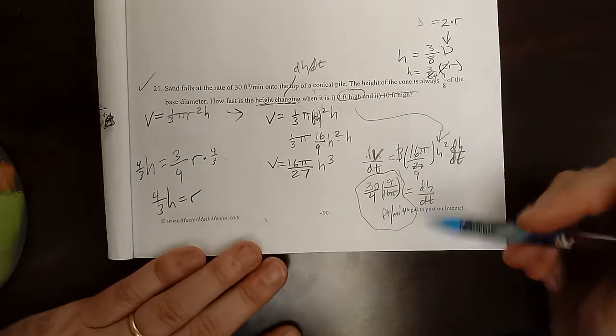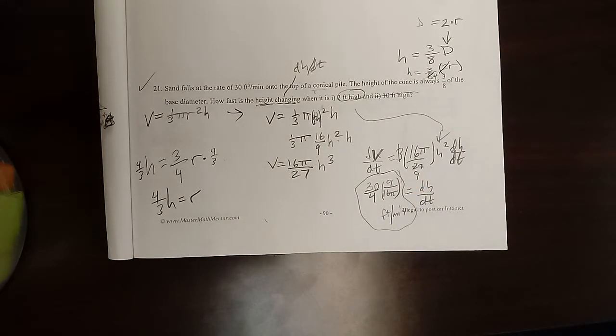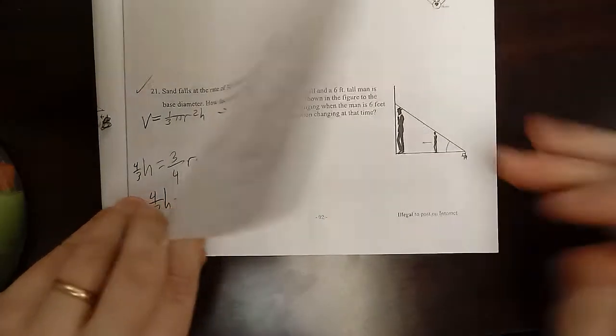And sure, you can go through and find what number that is. What, 270 over 64, which certainly will simplify. Or 270 over 64 pi. So what's that going to be? 135 over 32 pi feet per minute.